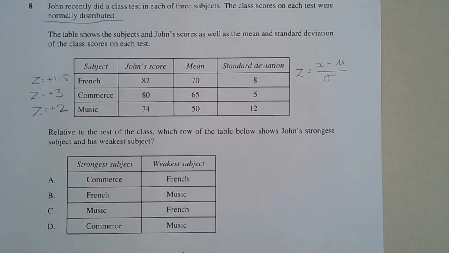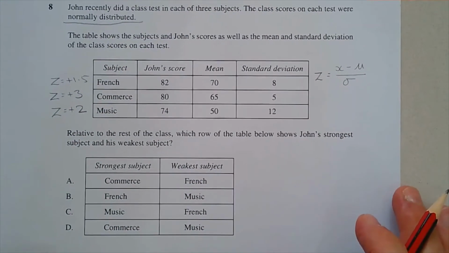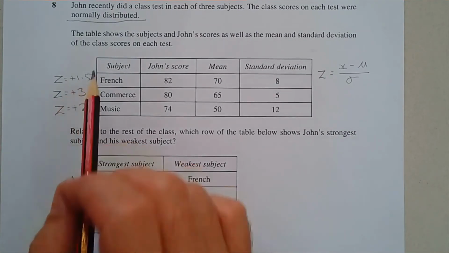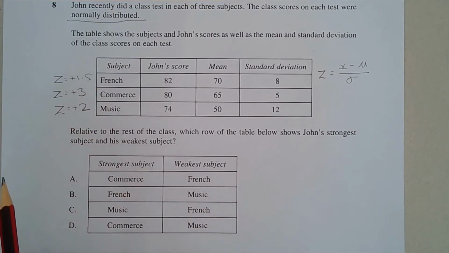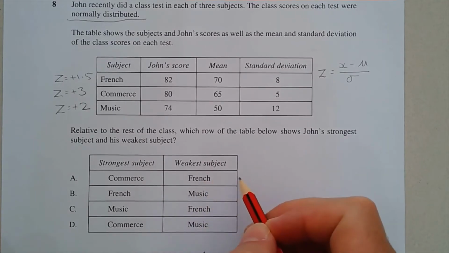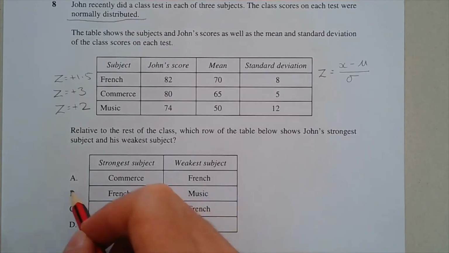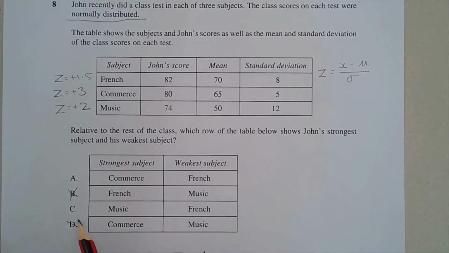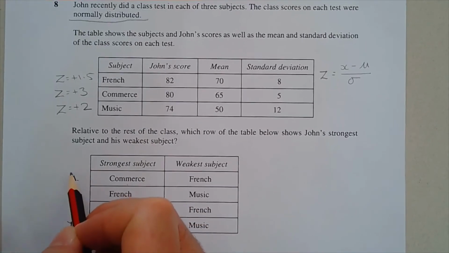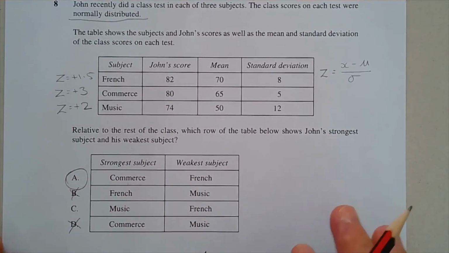Positive 2. So looking at these Z-scores, the lowest Z-score, even though it's a positive Z-score, above 0, we're talking relative, so compared to each other, French is the weakest subject. So it's going to be either this one or this one here. It can't be B and it can't be D. Out of A and C, the strongest subject is commerce. So it's going to be option A.